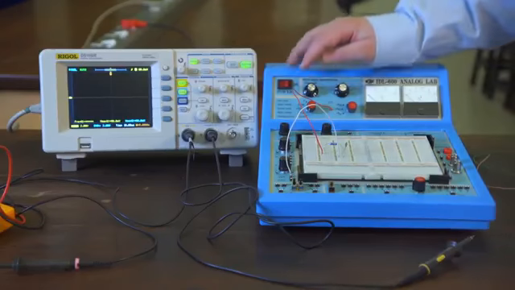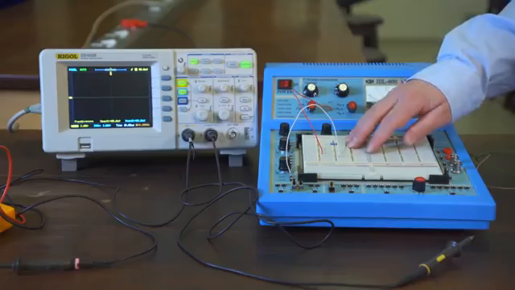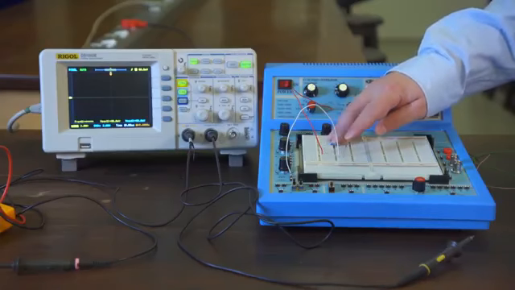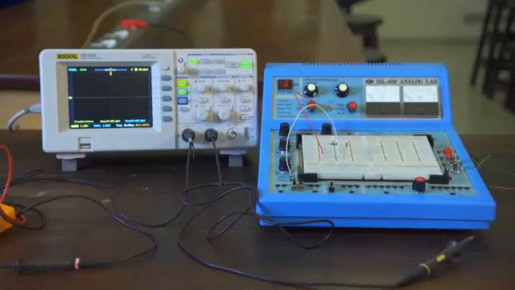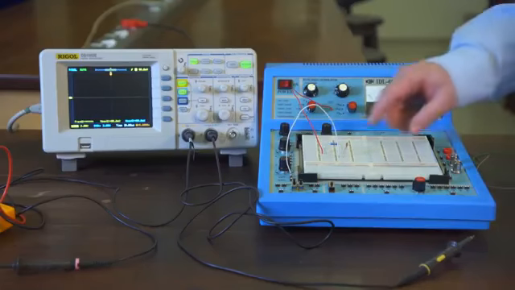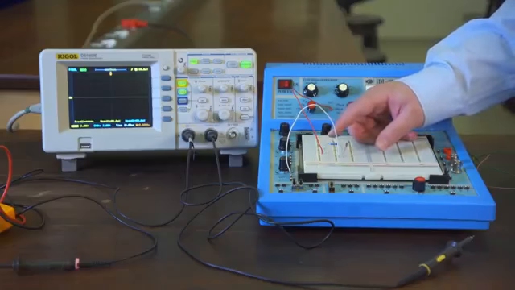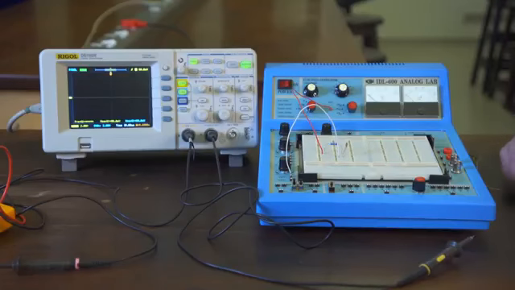So we'll start off with the same low-pass filter as part 1, where we've got our resistor and capacitor in series. And now we're going to add in a second one, taking the output of this first low-pass filter and using it as the input of the second one.